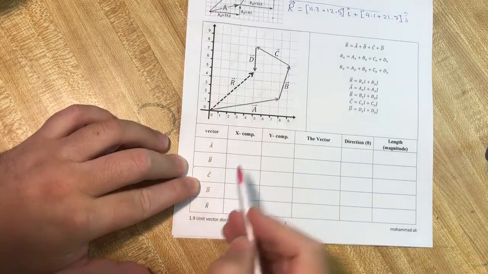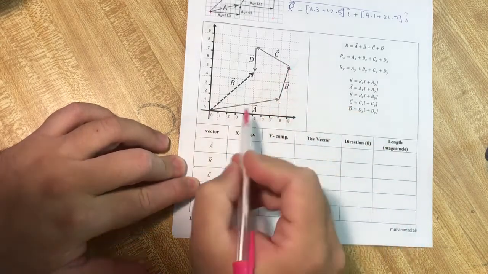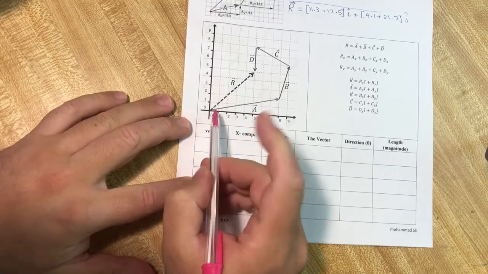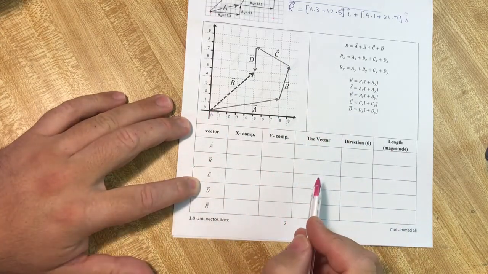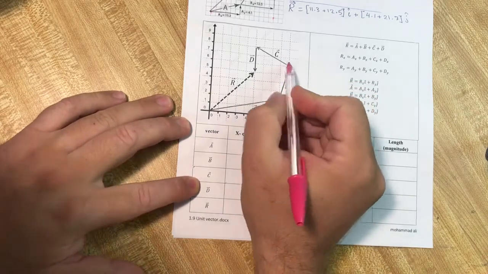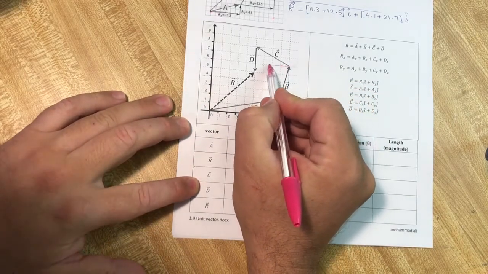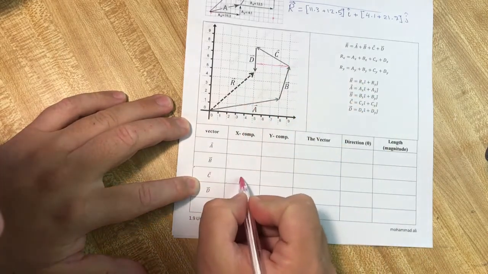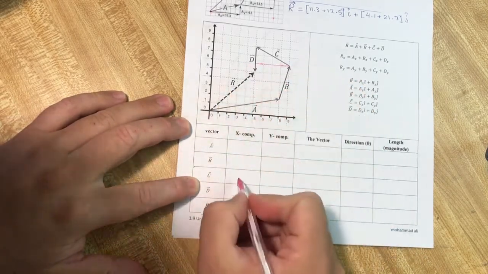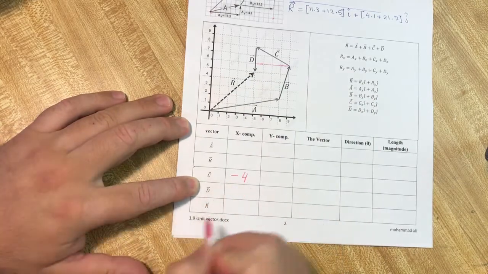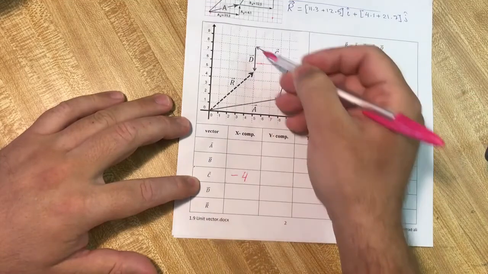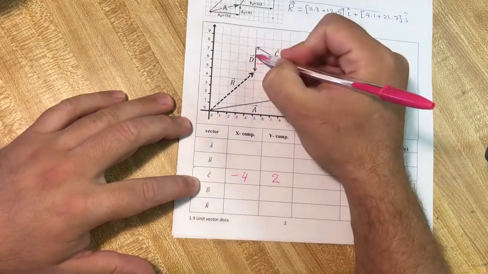Be careful that each unit is 1 unit in this scale. So the length of C is 1, 2, 3, 4, but with a negative sign, it is -4. What about the y direction? For the vector C, it is 2. 1, 2.